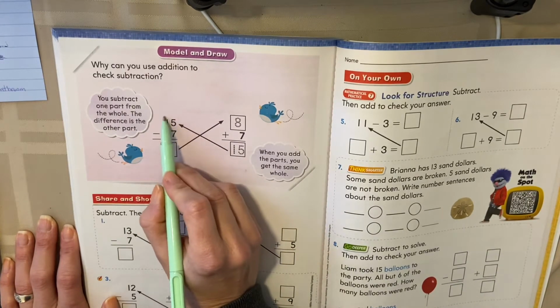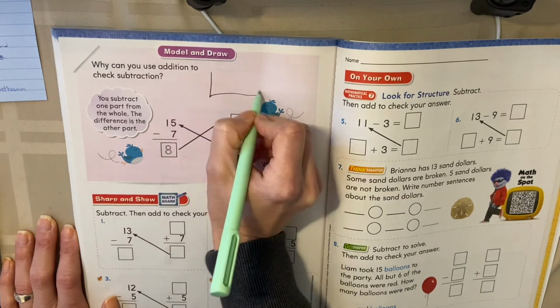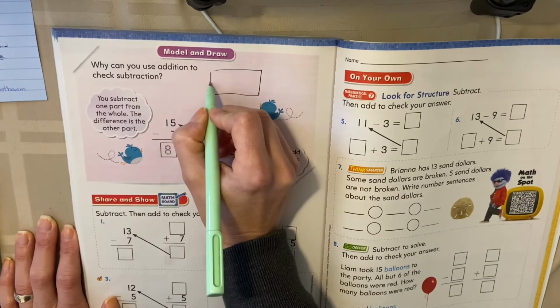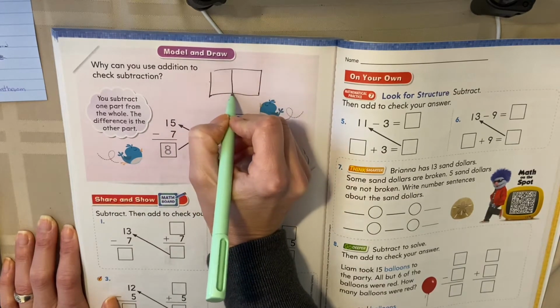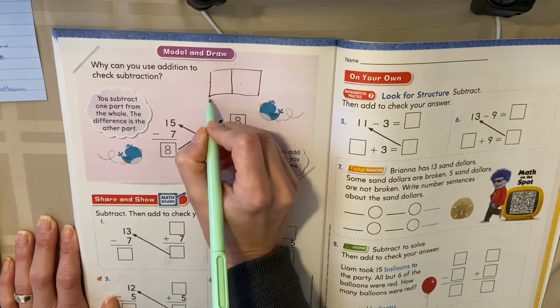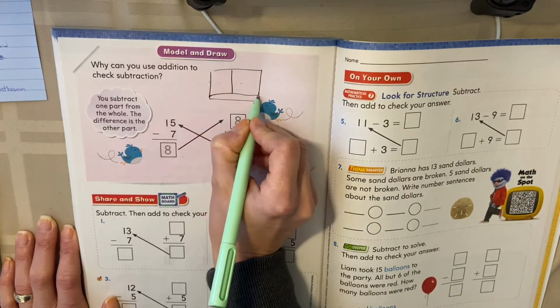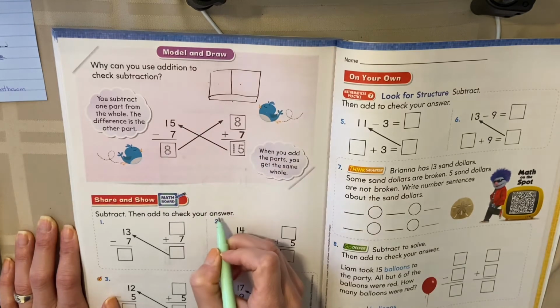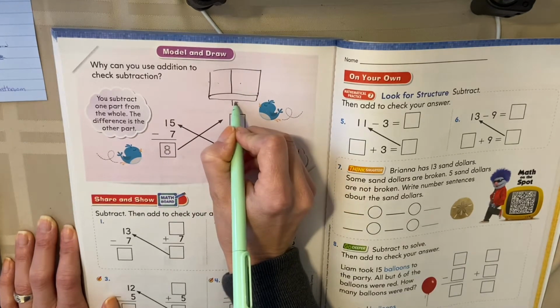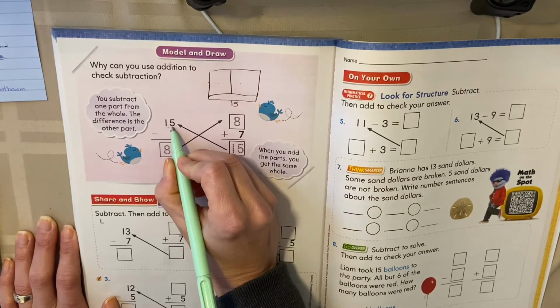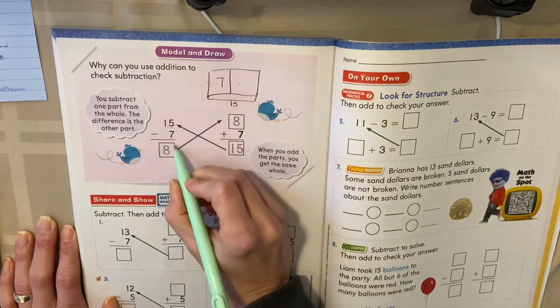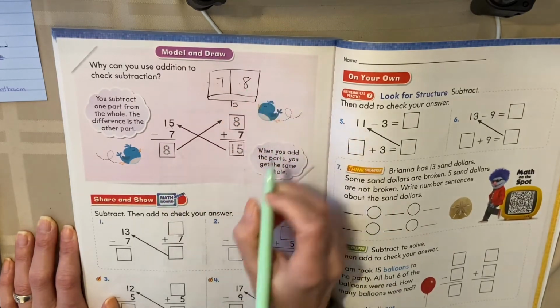That's the whole. Remember, like when we did our part total and we had this down here, we had our 2 parts and then our big number at the bottom. We said that's the whole. Okay, so like this would be our whole. 15 is our whole because that's our big number. 7, then our small number.